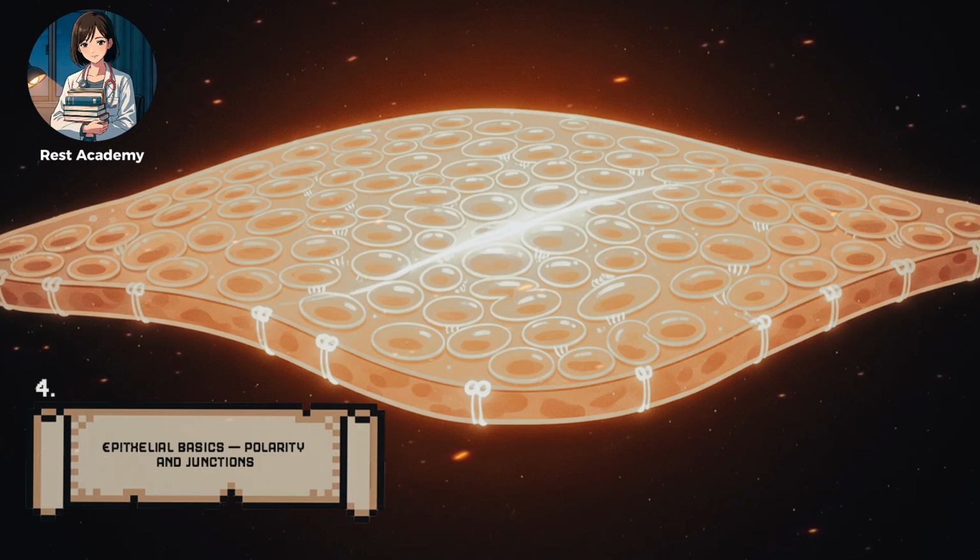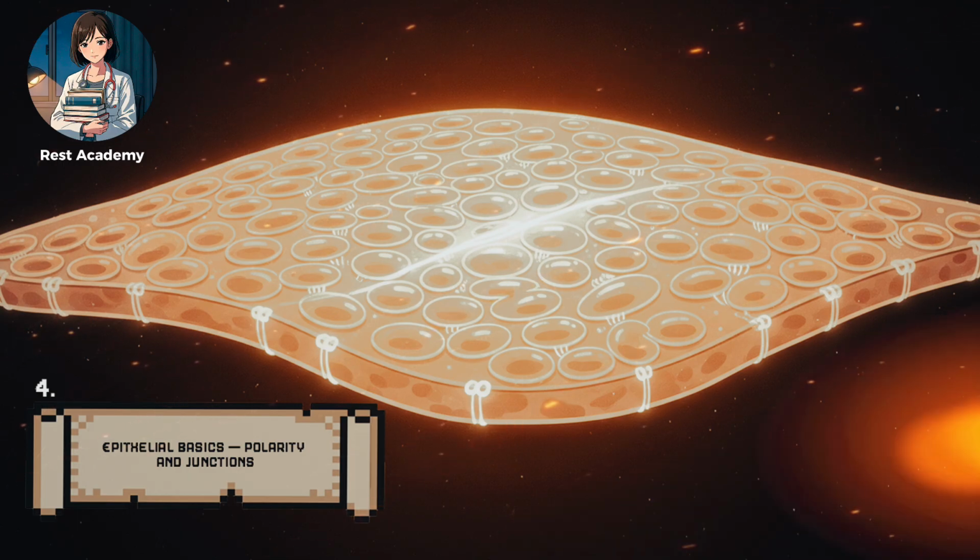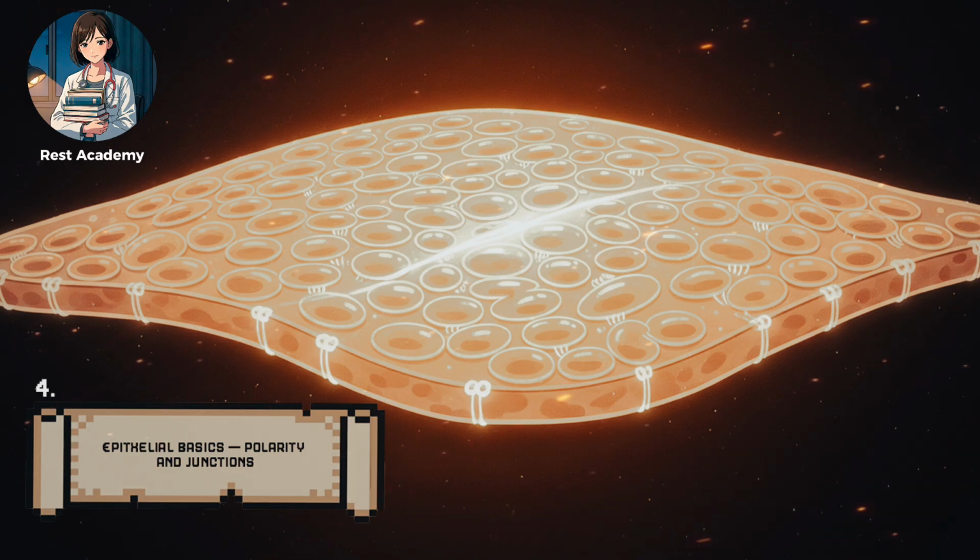Polarity is established and maintained by conserved protein assemblies, the Par, Crumbs, and Scribble complexes, that act like site managers, directing where channels, pumps, and junctions should live, and preventing mix-ups that would blur function. Beneath the basal surface lies the basement membrane, a thin but strong sheet that performs two jobs at once. It anchors and it informs.